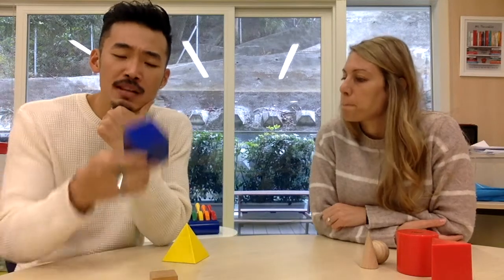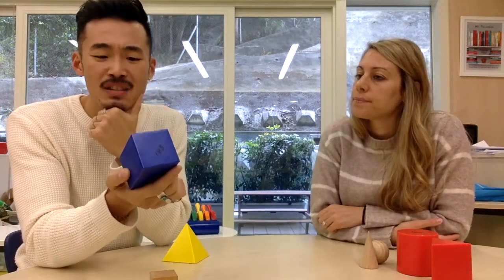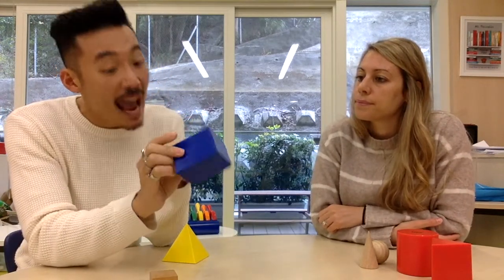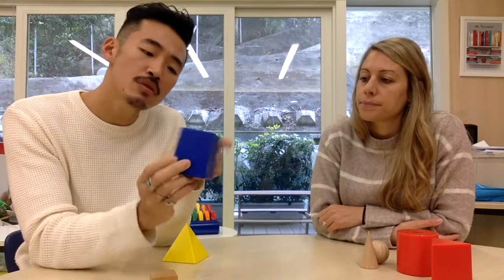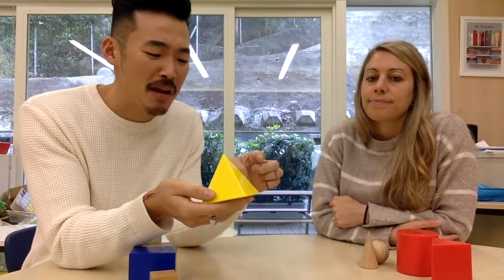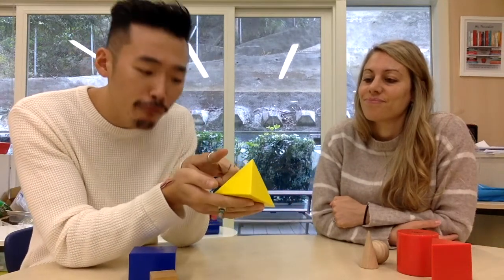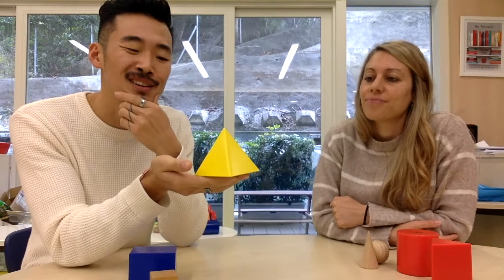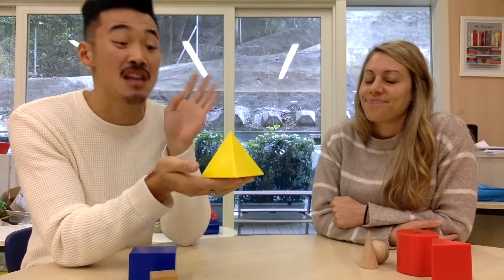And then I'm looking at the rectangular prism, and it's made of rectangular faces and also square faces. But I'm looking at the pyramid, and the pyramid is made of 1, 2, 3, 4 triangular faces. So I think I'm going to eliminate the pyramid. Must be these two shapes.